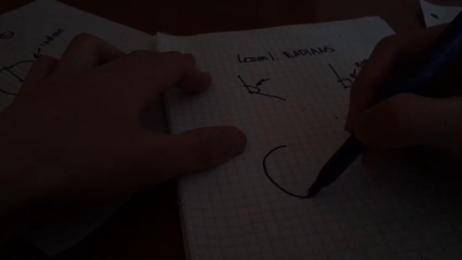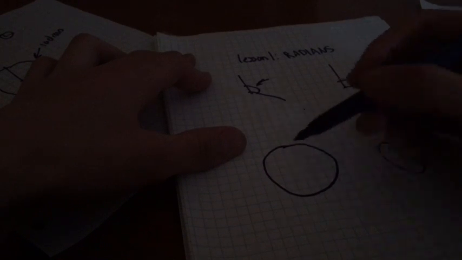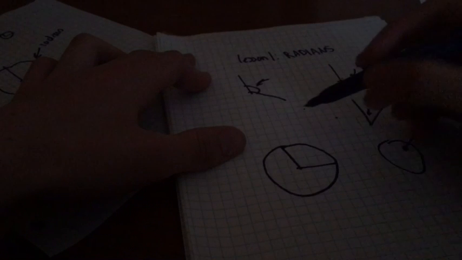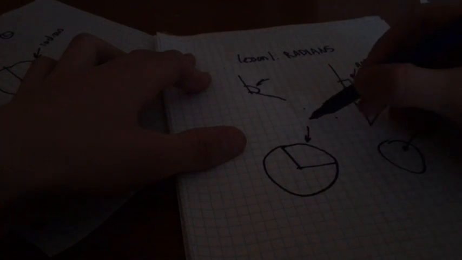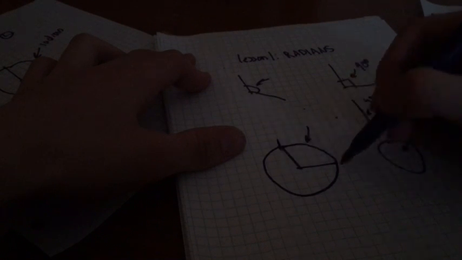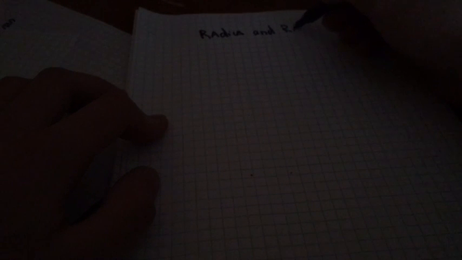If we imagine there being a circle around every angle, the radians would measure the arc that the angle takes up. So this part right here. So by now you've noticed the similarity between the word radius and radian.